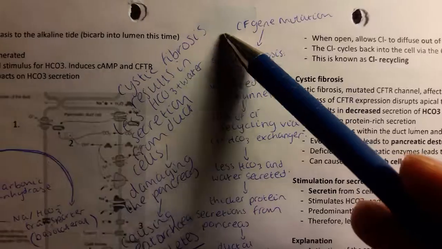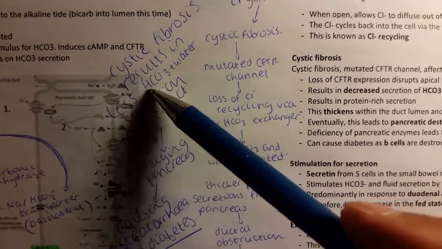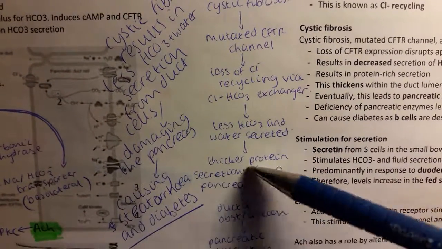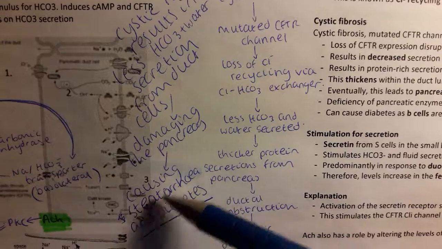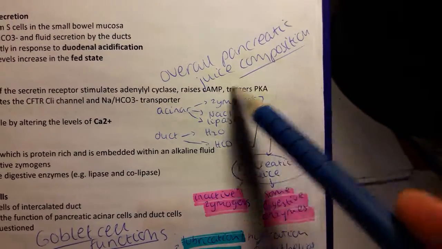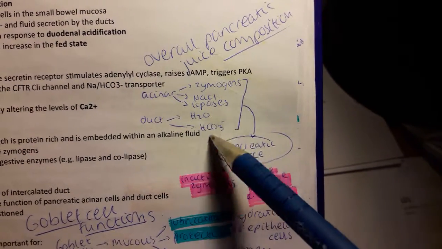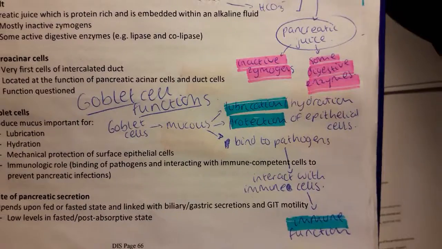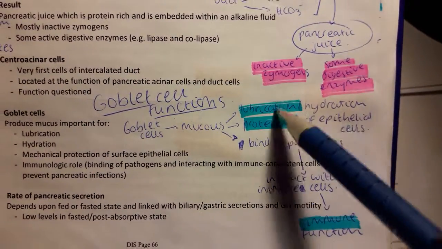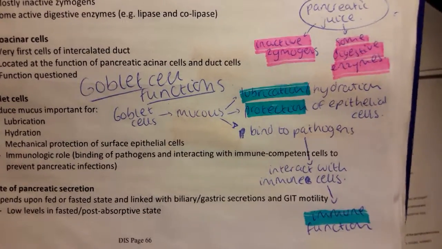What can go wrong? Well, cystic fibrosis results in a mutated CFTR channel, so there's less bicarbonate and water secretion from the duct cells, damaging the pancreas because of the build-up, causing steatorrhea, which is from malabsorption, as well as diabetes. The overall pancreatic juice composition is therefore inactive zymogens and some digestive enzymes in an alkaline environment. And the goblet cells, not only do they have a mucus-producing lubricating function and protection of the epithelial cells, but they also have an immune function.